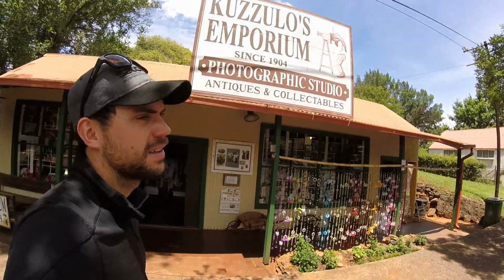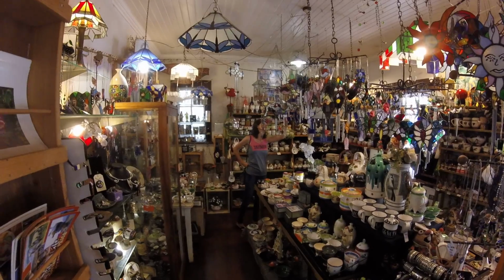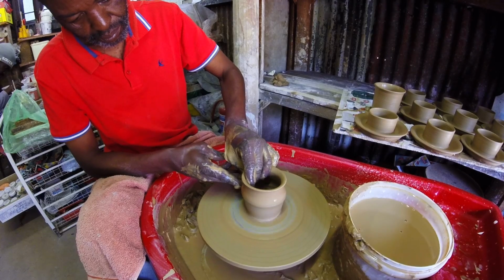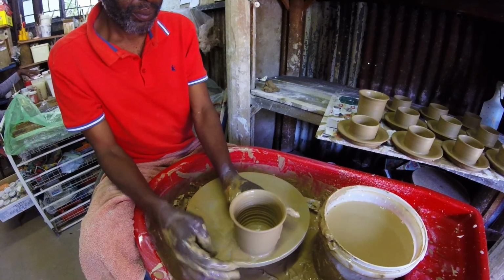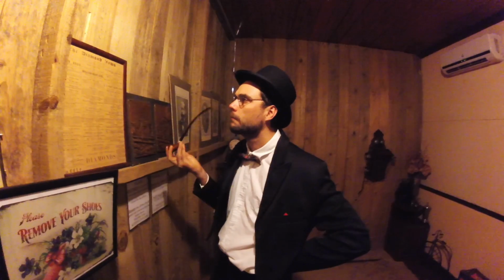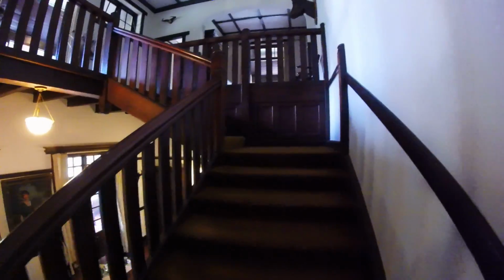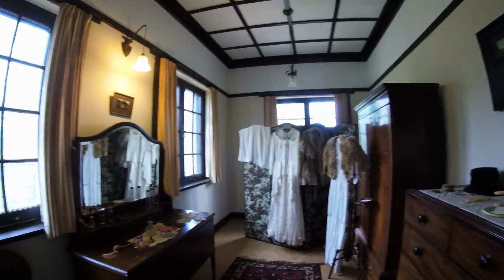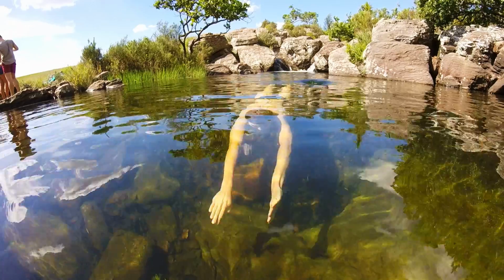The nearby town of Pilgrim's Rest is also a great day trip or stop along the way back home. The town is a national monument with gold rush history that dates all the way back to the 1800s and is also home to a spooky haunted house to raise the hairs on the back of your neck. You'll want to spend at least one full day in Graskop, but again, you don't really want to limit this.